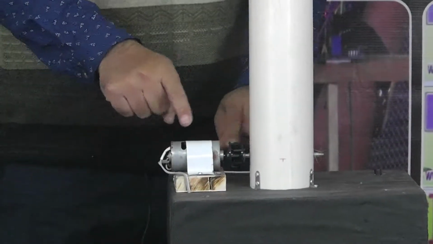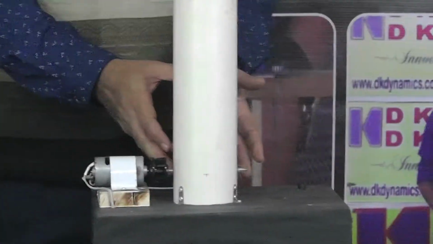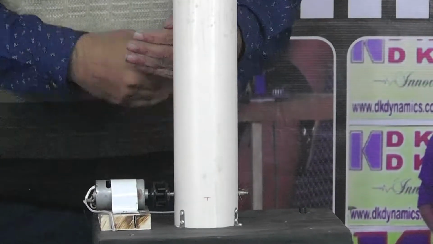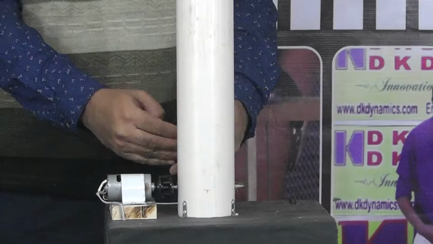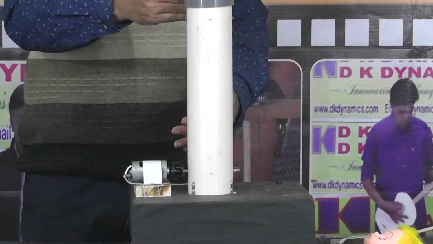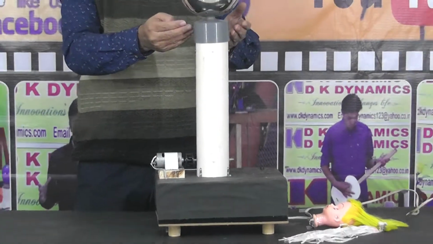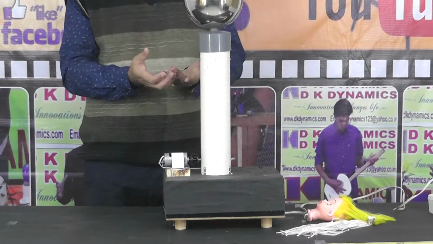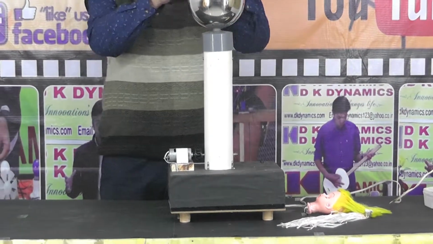This power works as a source of electrons, and the electrons accumulate on the rubber belt. The rubber belt goes upward and sends these charges to the upper brush, and the upper brush collects these charges and accumulates them on the sphere.